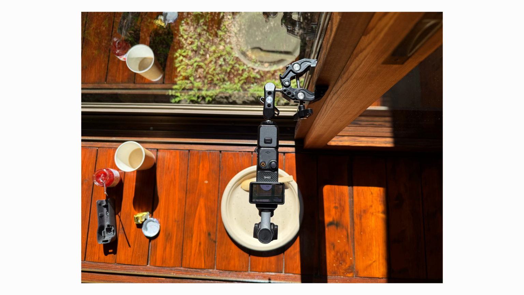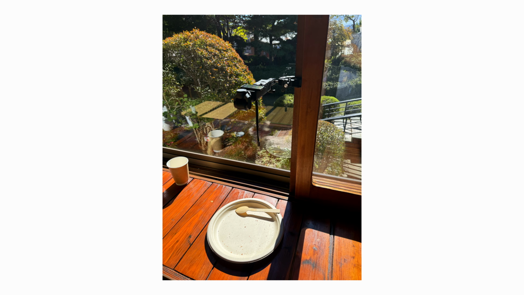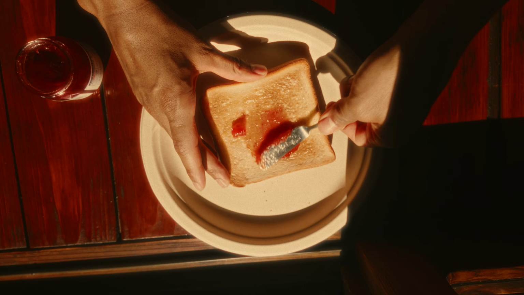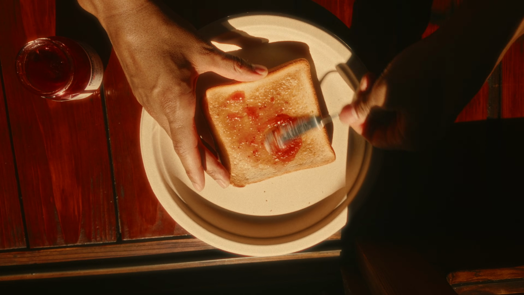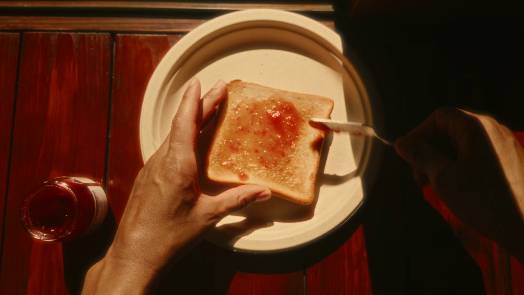And it was great that I found a spot to mount the camera directly overhead, but my shot was basically upside down, so this is how it looked in camera. So all I had to do was just flip it upside down in post.